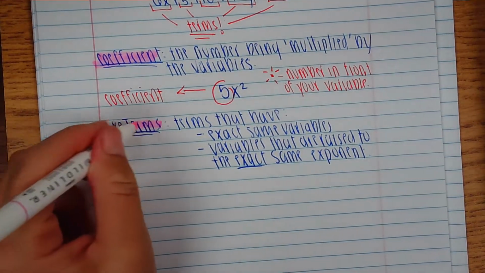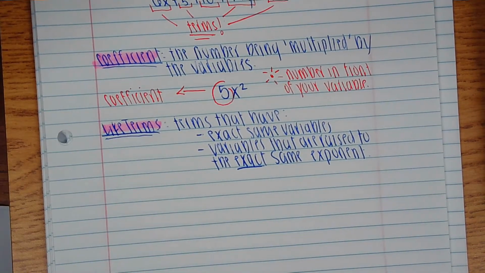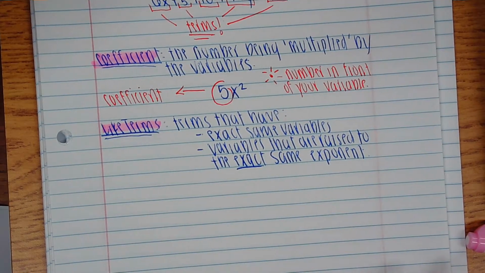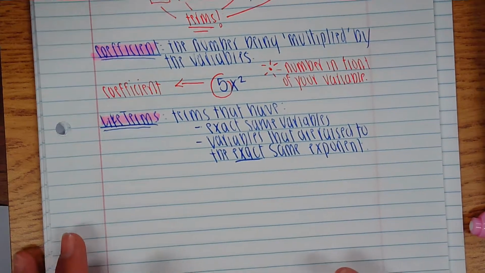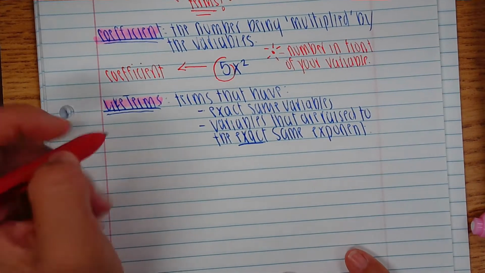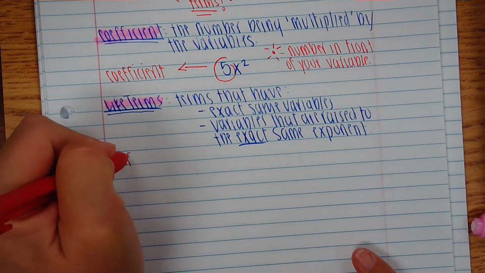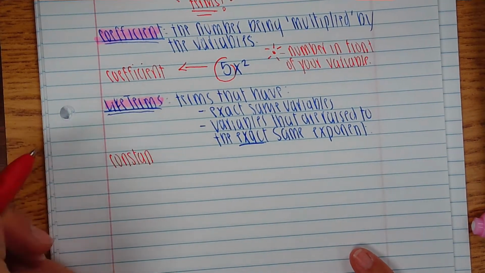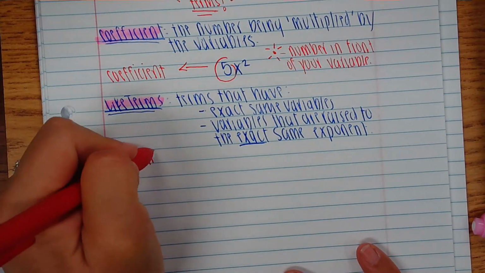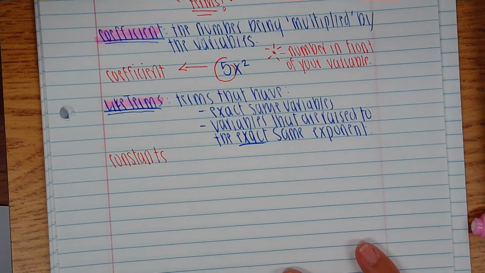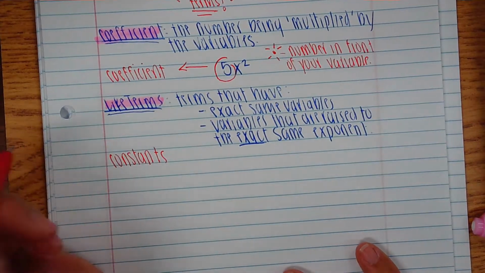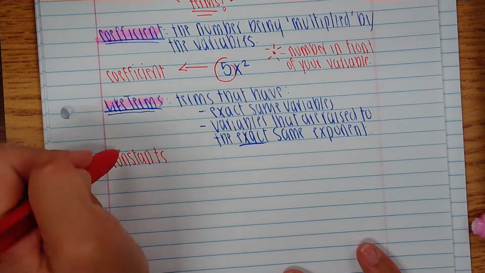So we have a term, we have coefficients, and we have like terms. All right, so now we're going to talk about constants. Constants, not like your Aunt Constance, but constants. Constants, they are like terms. They are always like terms.